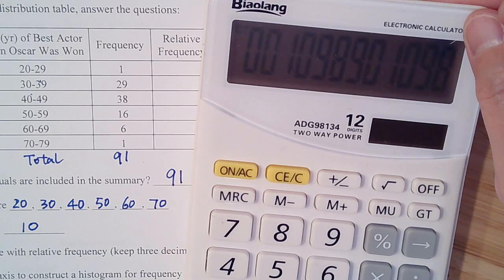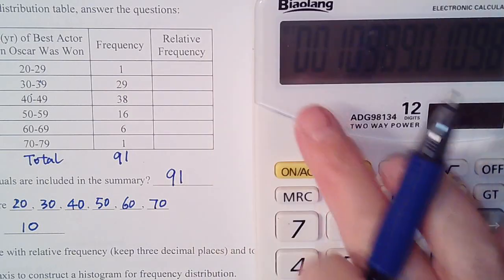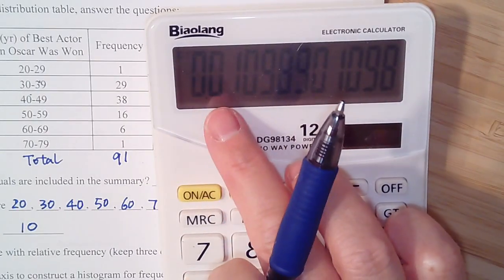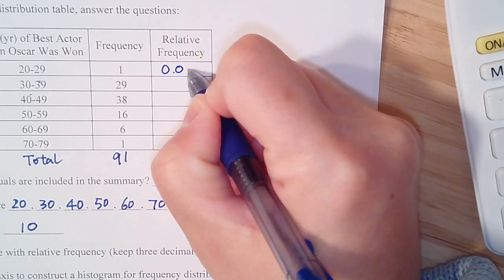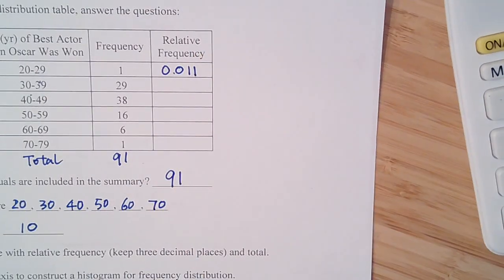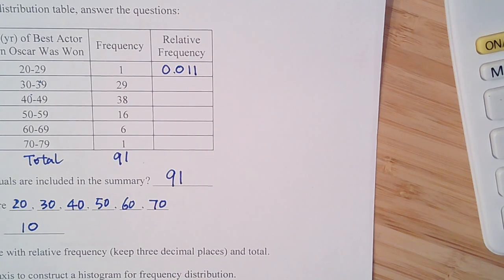I would ask you to keep 3 decimal places, so that would be 0.011. That is the relative frequency of the first one.